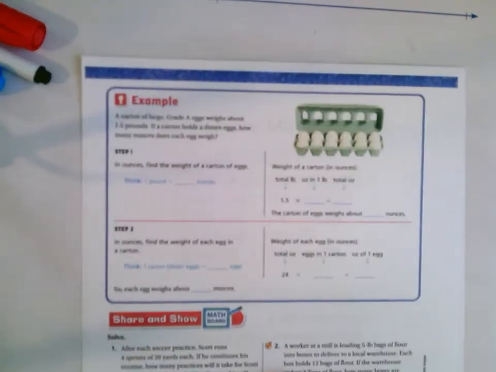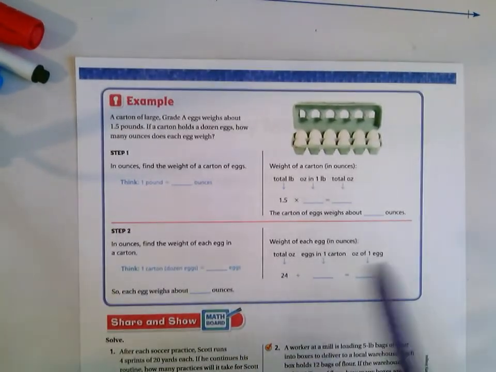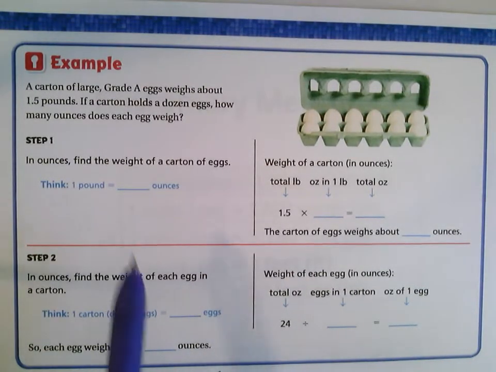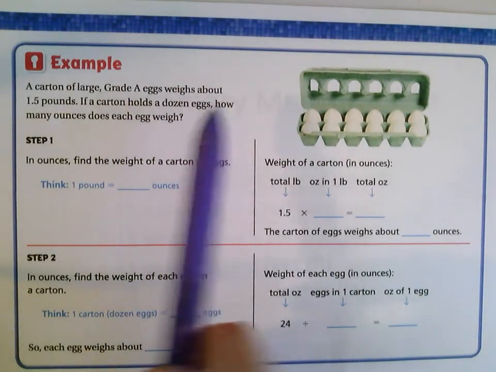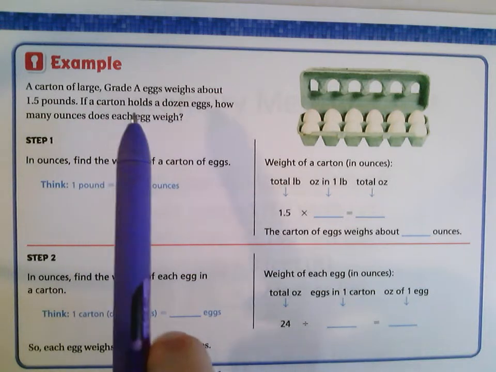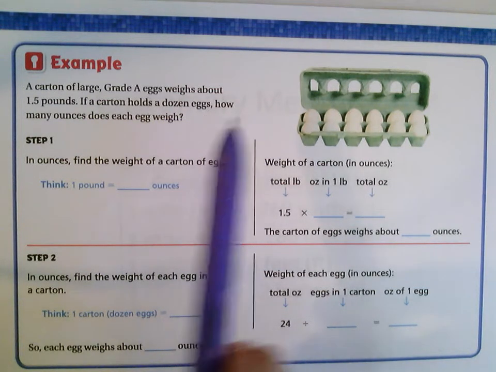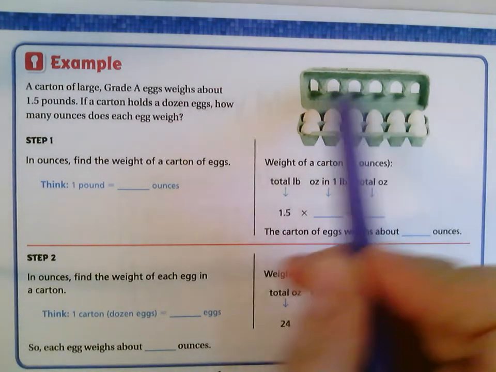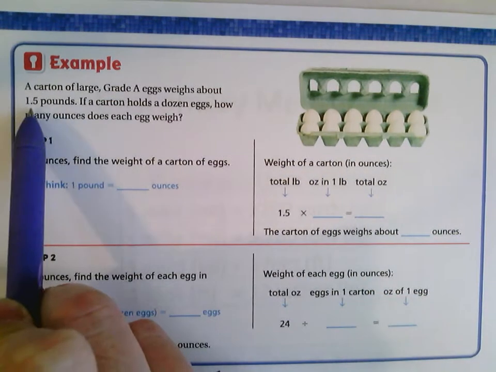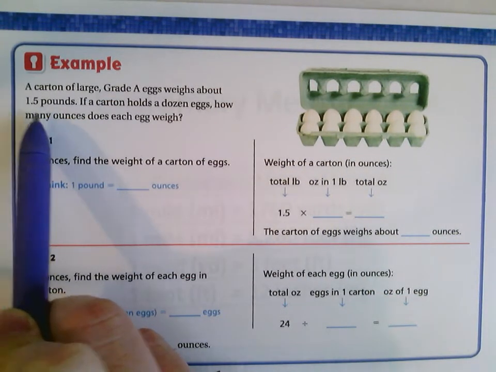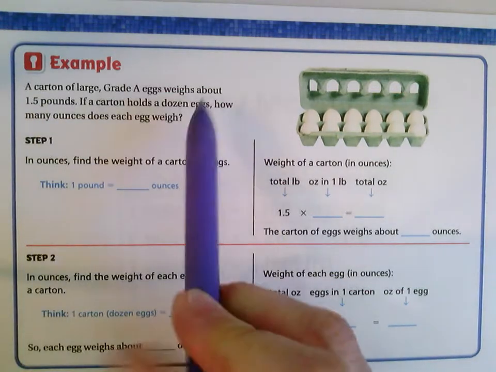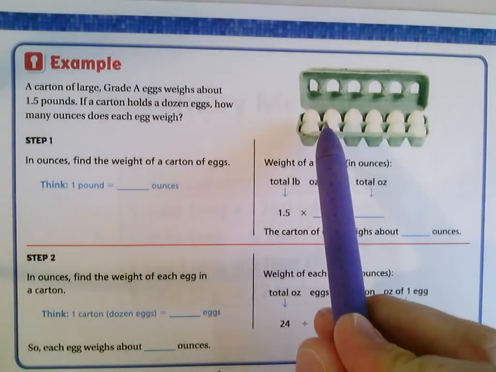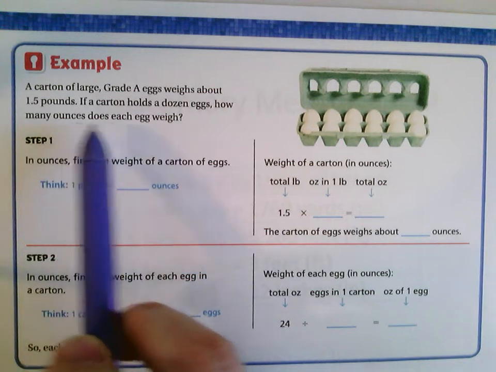All right, so the first problem we have here, it's broken down into all the different sections, but let's take a look at what the problem says. A carton of large grade A eggs weighs about 1.5 pounds. If a carton holds a dozen eggs, how many ounces does each egg weigh? So we know how much the whole carton of eggs weighs, about 1.5 pounds. And then we know that eggs come in a dozen in a carton. So how many ounces does each egg weigh?